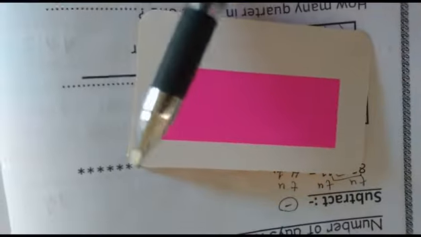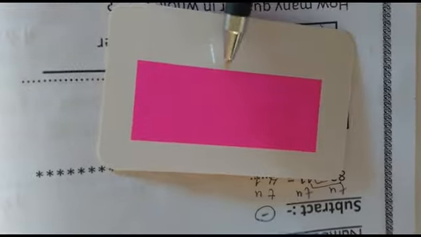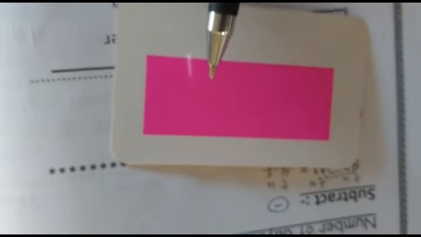Here, Junior 1, if I have this whole rectangle. Whole rectangle means all of the rectangle. And now I want to divide it into 2 equal parts. Remember with me? 2 equal parts, yeah, Junior 1.